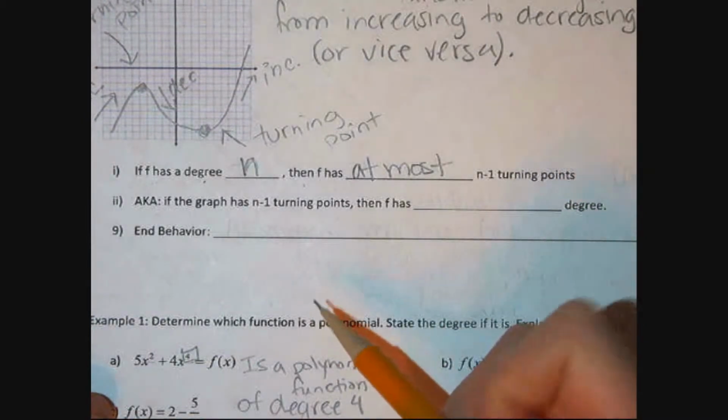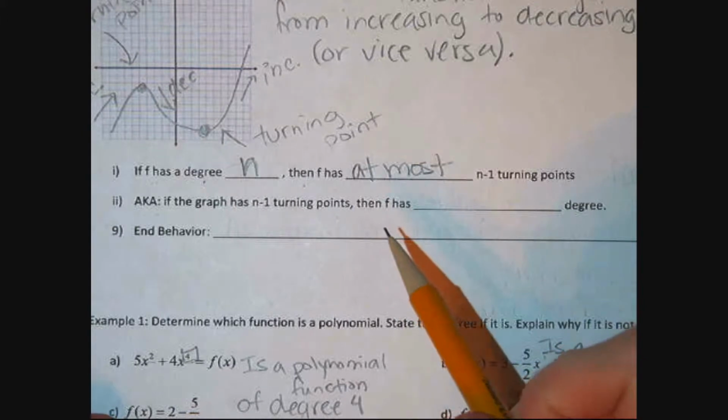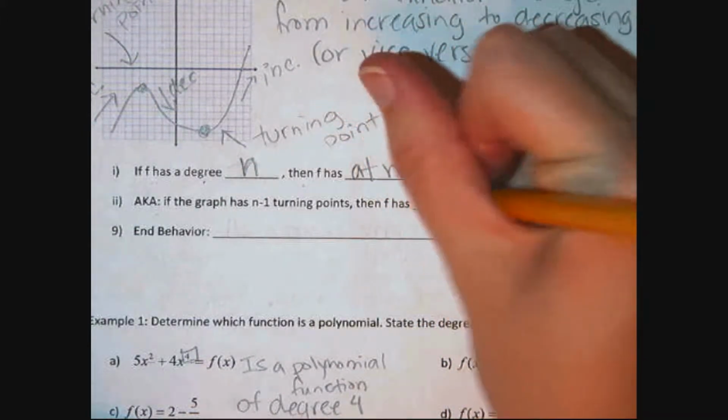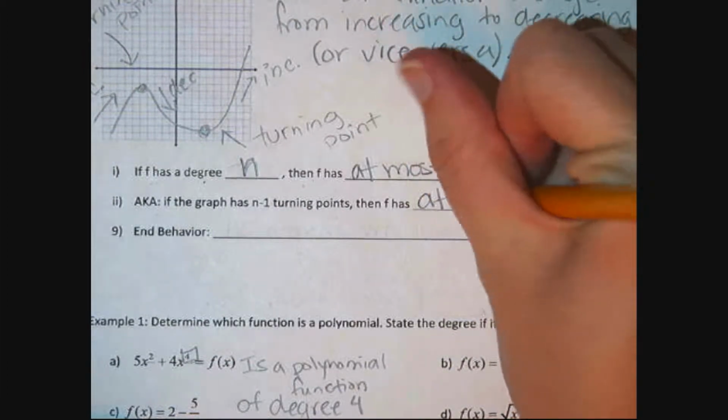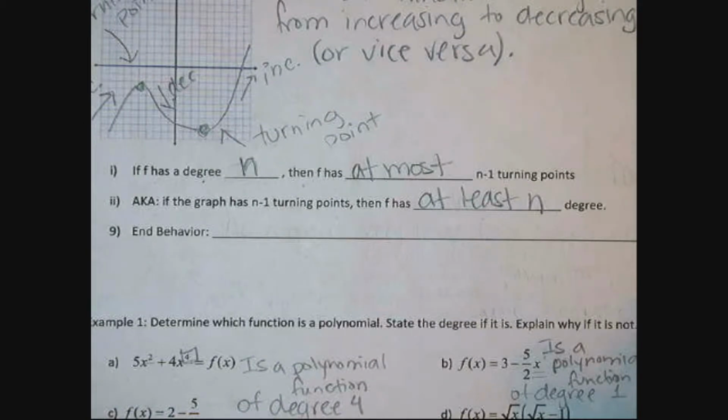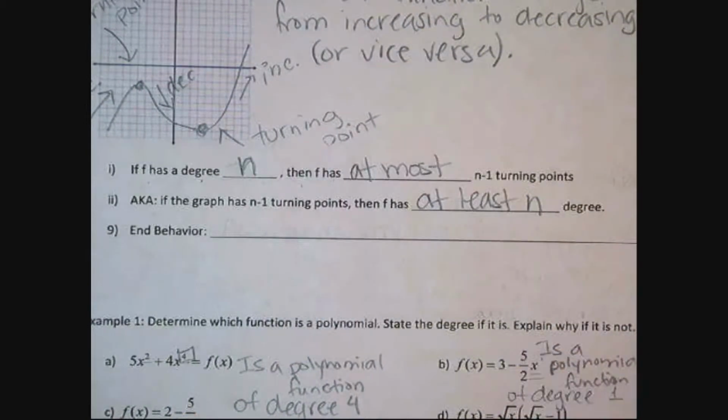In other words, if the graph has n minus 1 turning points, then f has at least degree n. So we can never have more turning points than we have degree. We must always have at least one less turning point than we have degree.